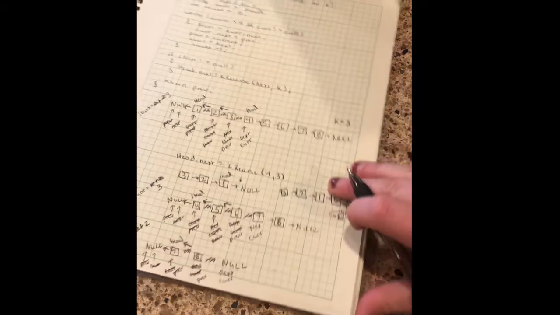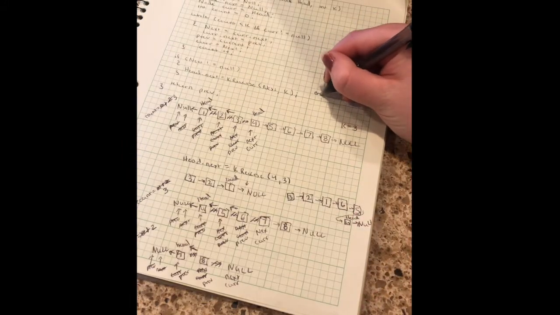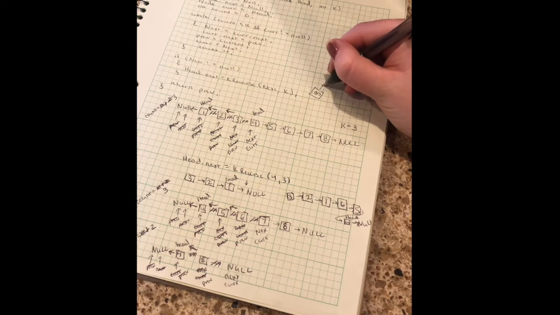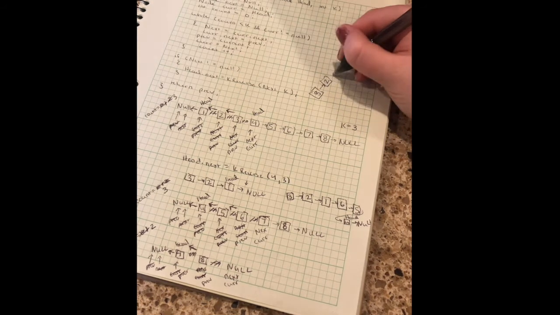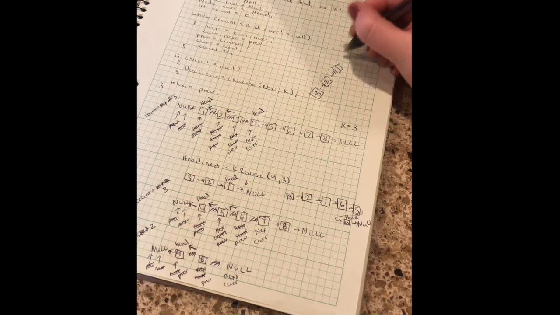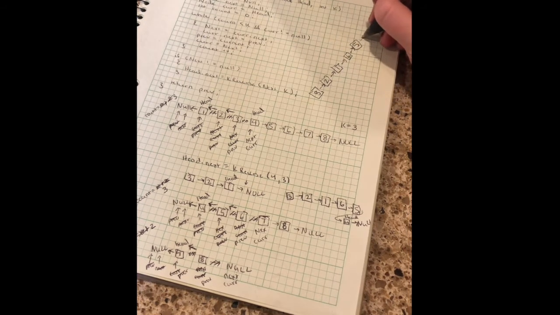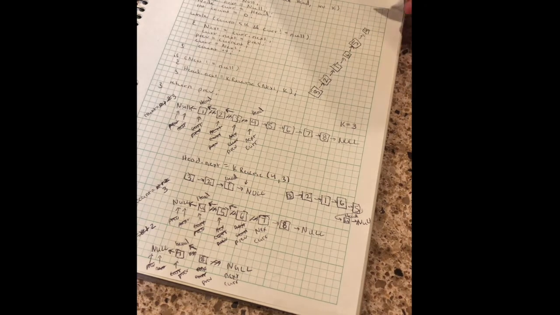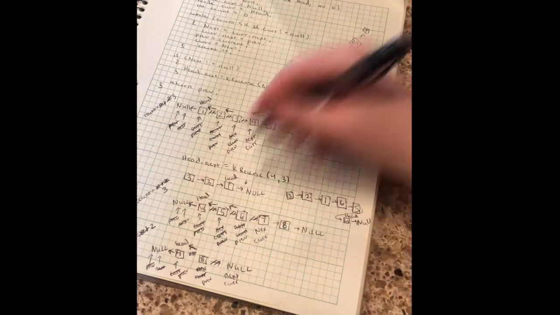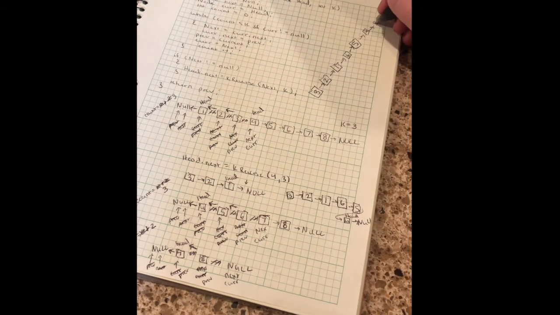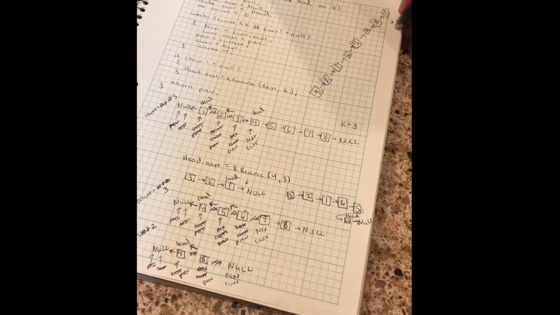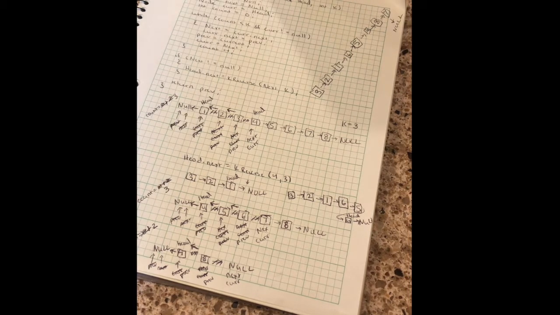And so what we finally have is 3, 2, 1, 6, 5, 4, and that was our previous head. And so head.next, we're returning what we have left. So we have 8, 7, and then null.